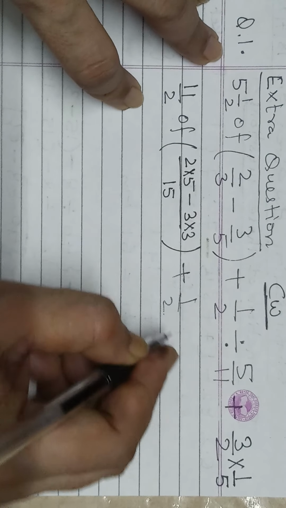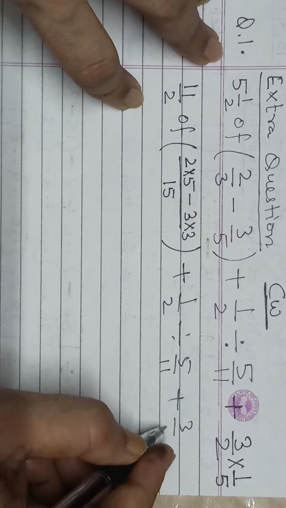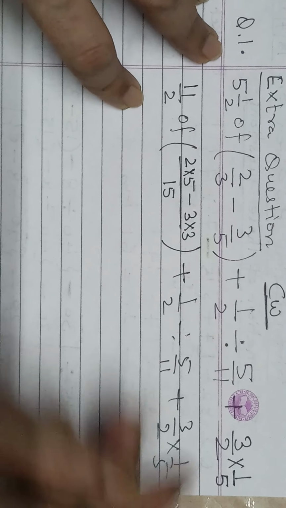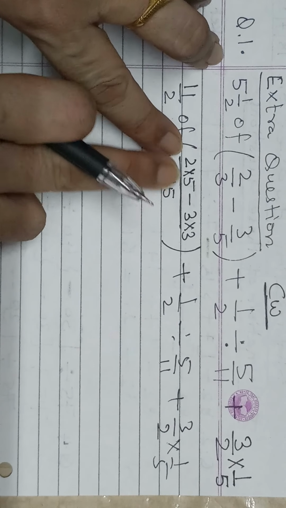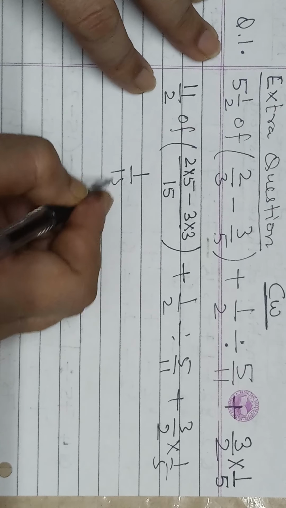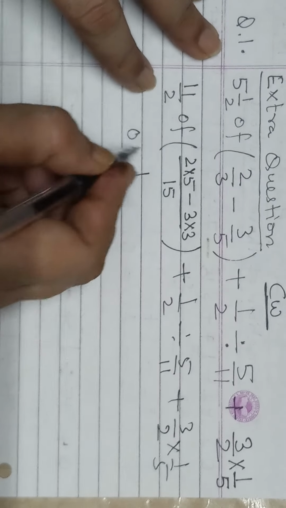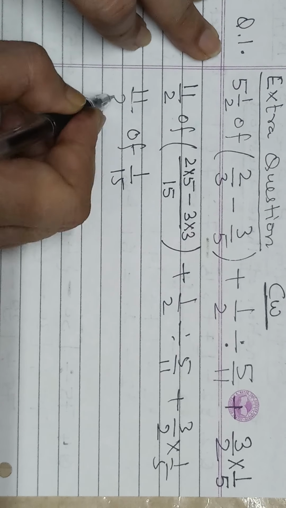Plus half divided by 5 by 11 plus 3 by 2 into 1 upon 5. So we have 5 2s are 10. 10 minus 9 is 1 upon 15. So we can remove this from the bracket because we got the answer. And let us write the remaining part as it is.